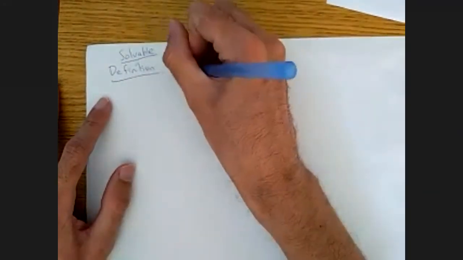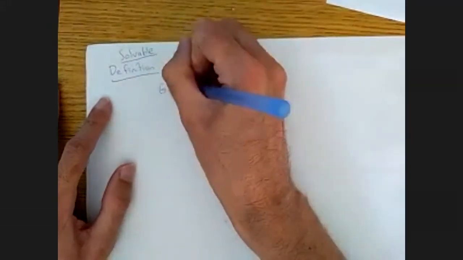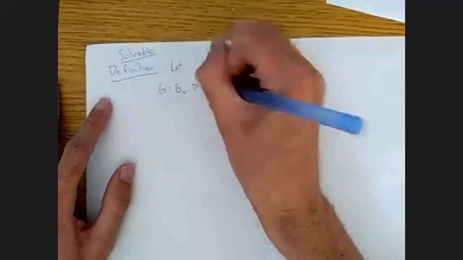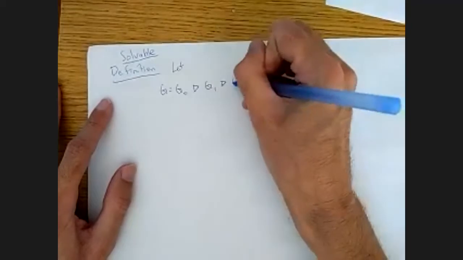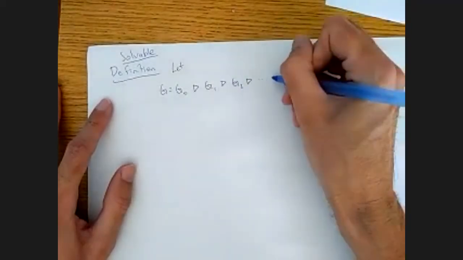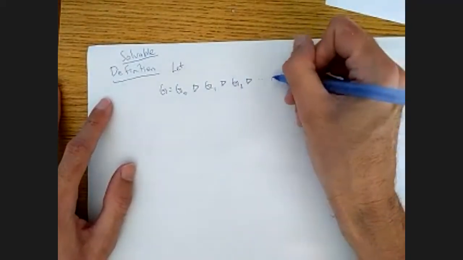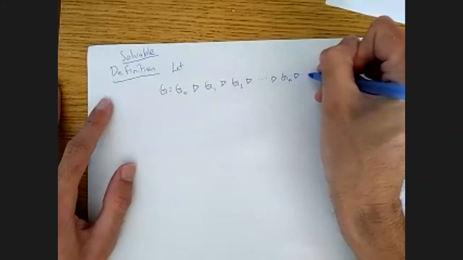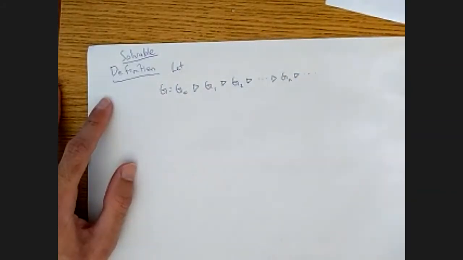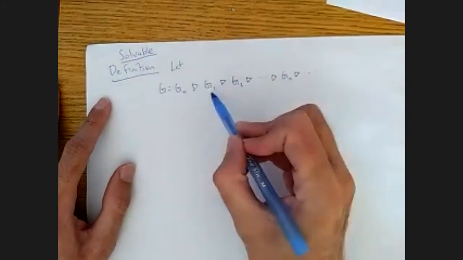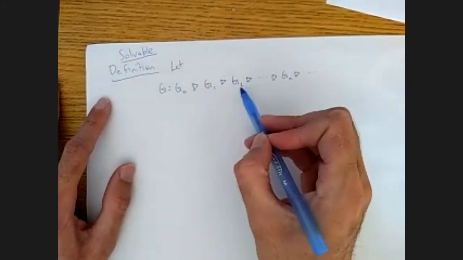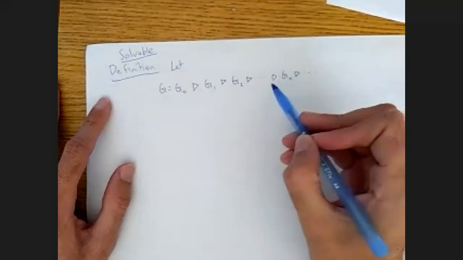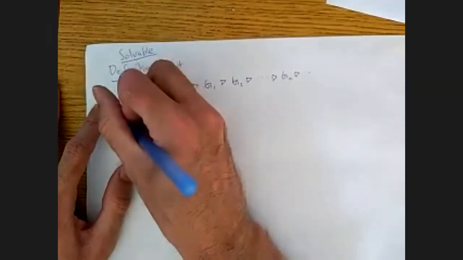Let's start with a normal series, like this. What does this mean? I have a group G, and then G1 is a normal subgroup of G. G2 is a normal subgroup of G1. And we call this a normal series.